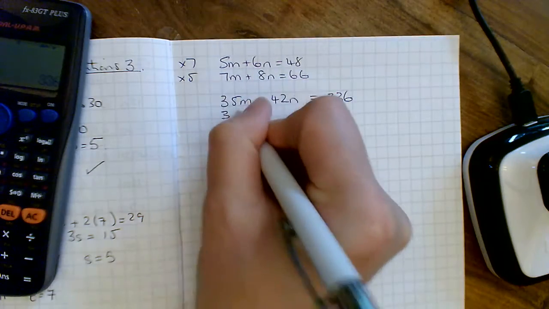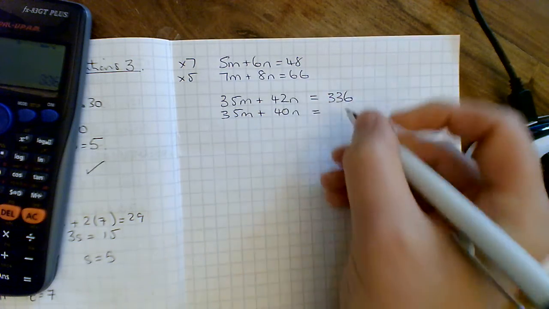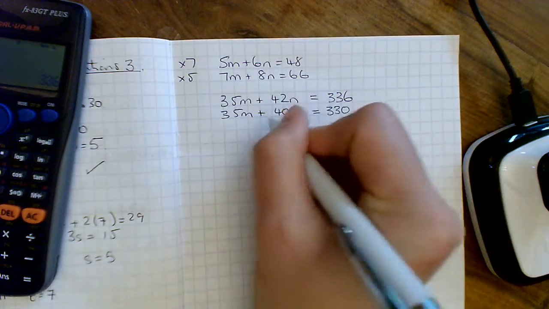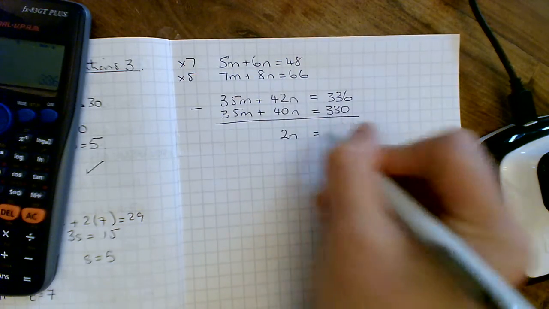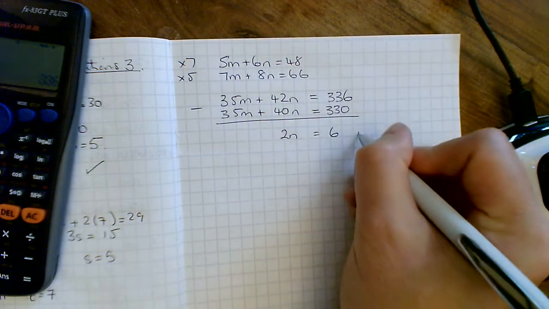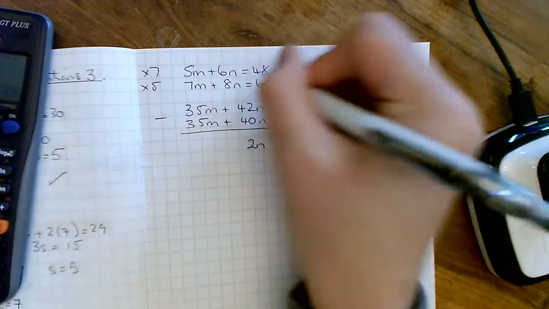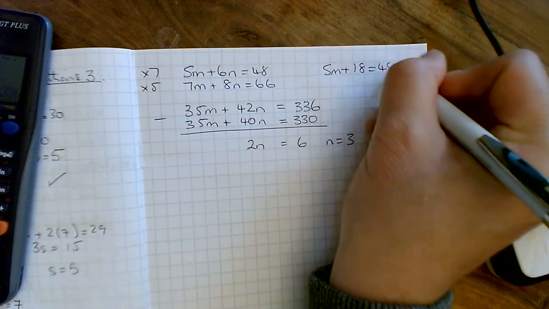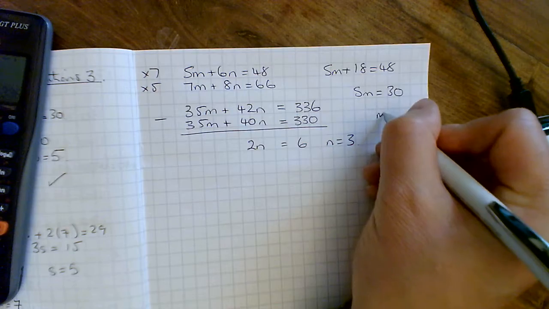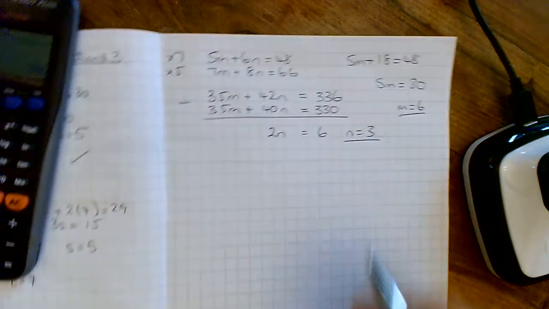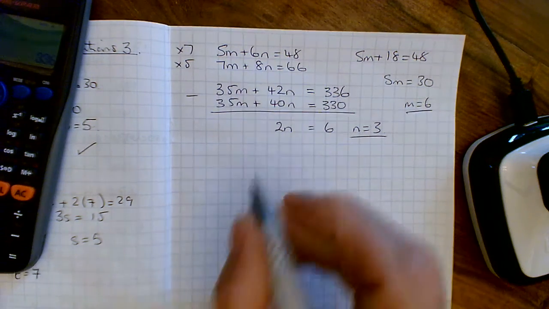5 7s are 35m again. 5 8s are 40n equals 5 66s are 330. Do the takeaway. 42 take away 40 is 2n equals 336 take away 330 is 6, so n must equal 3. Put that back in. 5m plus 6 3s are 18 equals 48. So 5m must equal 30 and m must equal 6. There's the answers.